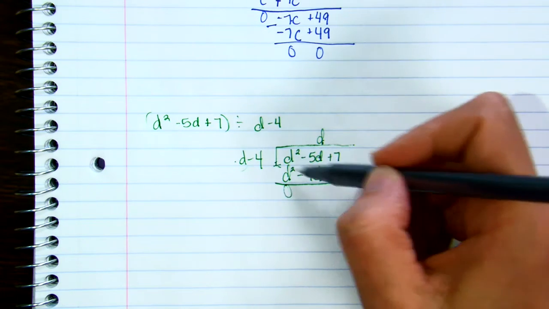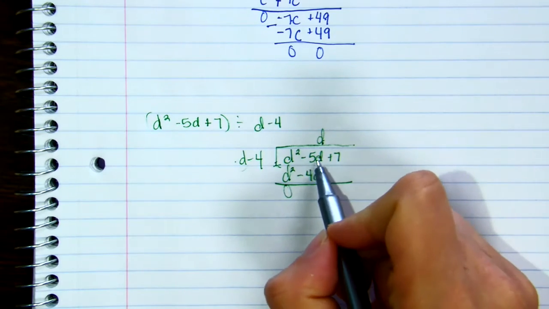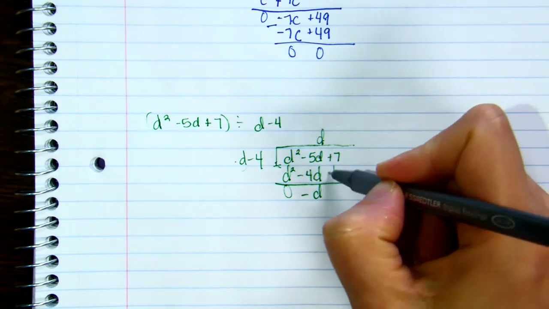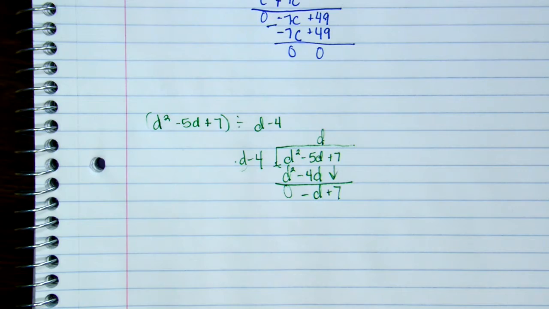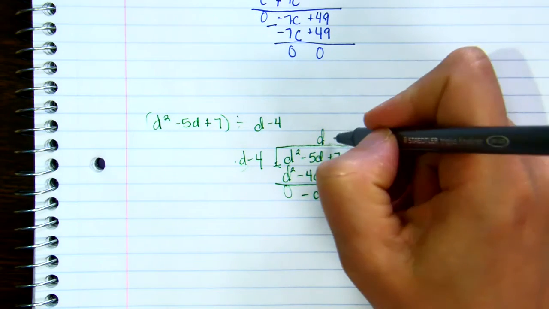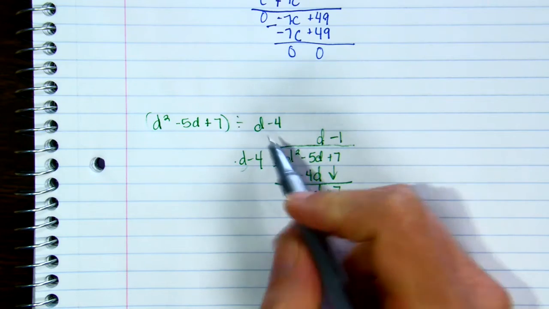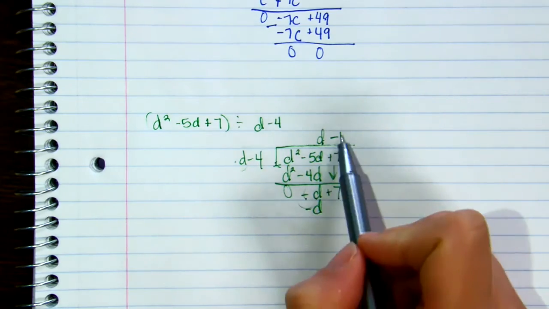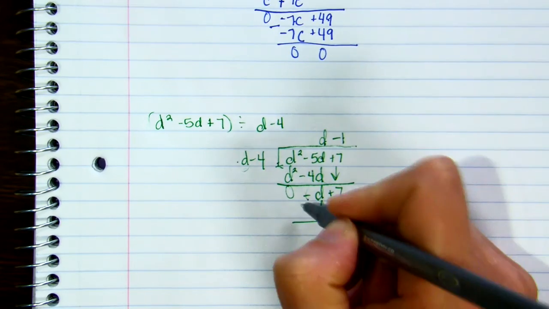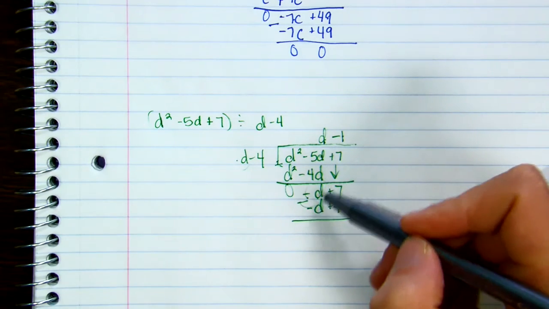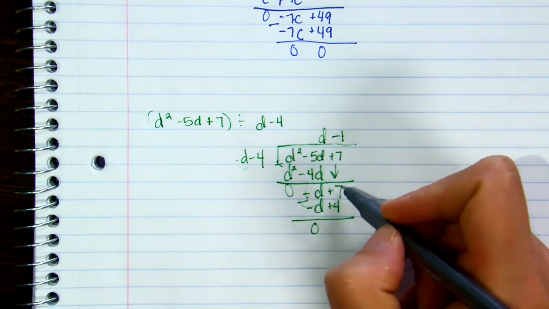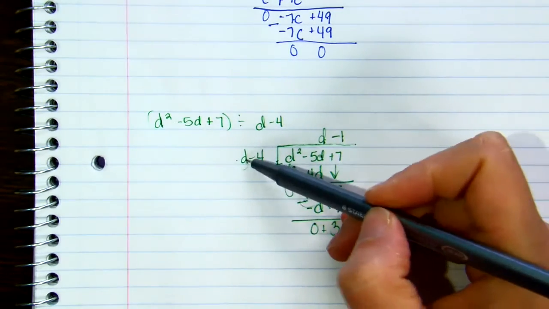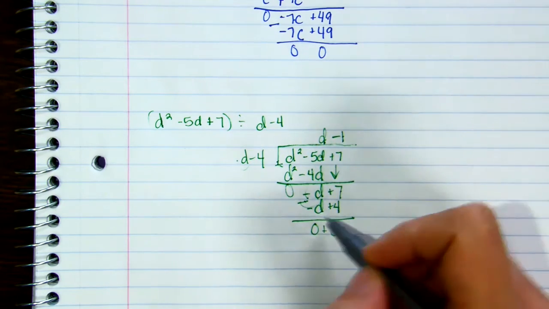Negative 5d minus a negative 4d is really negative 5 plus 4, or negative d. And then I'm not subtracting anything here, so I just bring down the 7. D times negative 1 gives me this negative d. So d times negative 1 is negative d. Negative 4 times negative 1 is a positive 4. And remember, we're subtracting. So negative d minus negative d is 0. 7 minus 4 is 3. I can't multiply d by anything to get 3, so this is my remainder.